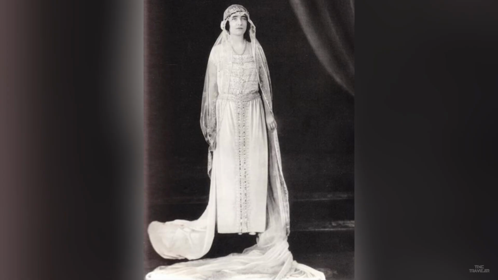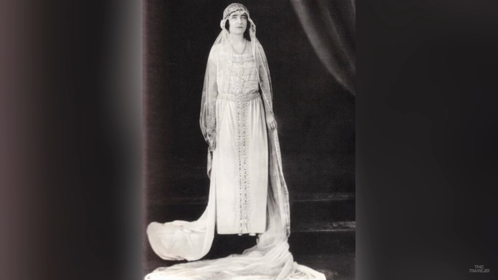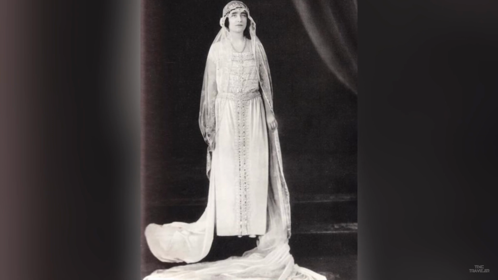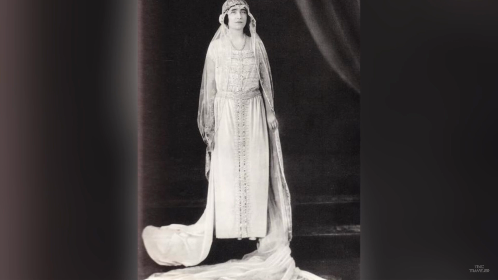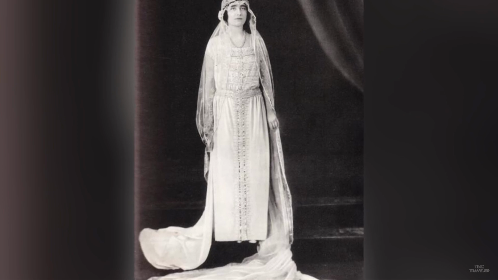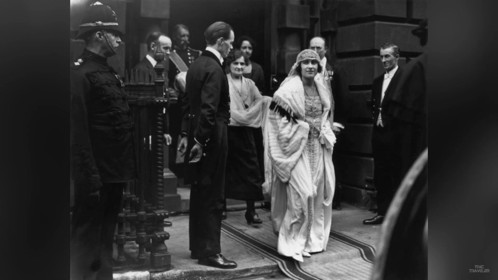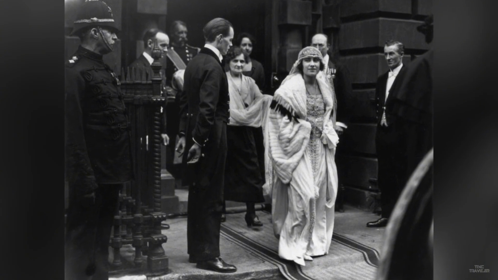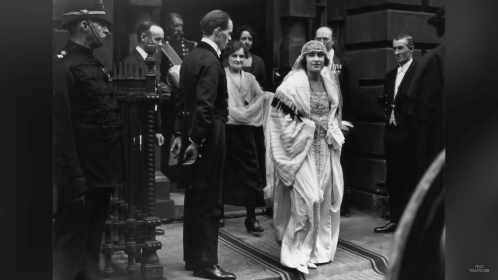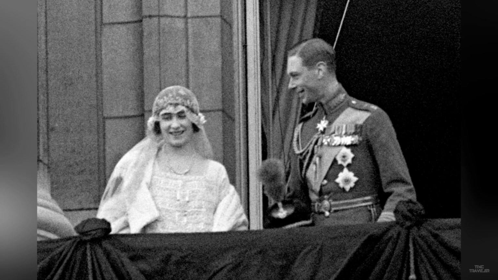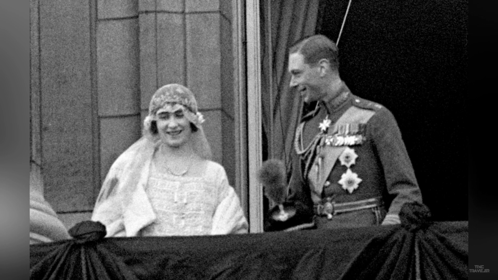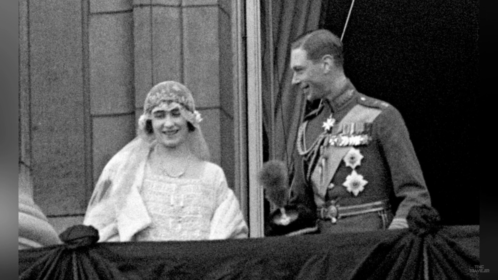Elizabeth wore a gown designed by Madame Handley Seymour, made of ivory satin, without excessive embellishment, but with the elegance that characterized the new Duchess of York. After the ceremony, the couple was greeted by cheering crowds in the streets of London, revealing the spontaneous affection that Elizabeth was already inspiring among the British people.